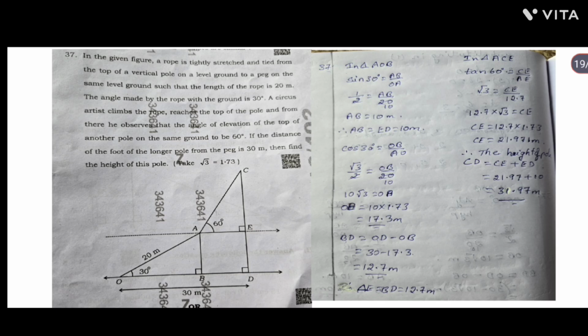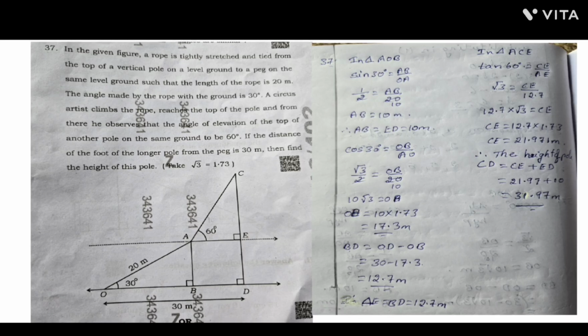Question number 37, here you are finding sine for triangle AOB. From triangle AOB you are finding sine 30, so that you can find OB. After finding this, if you subtract OB from OD, you will get PD.